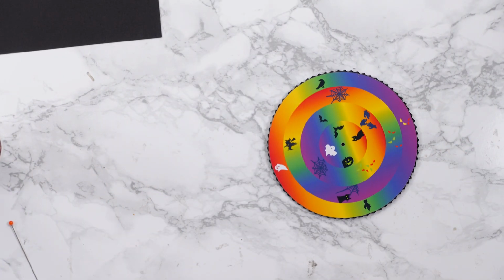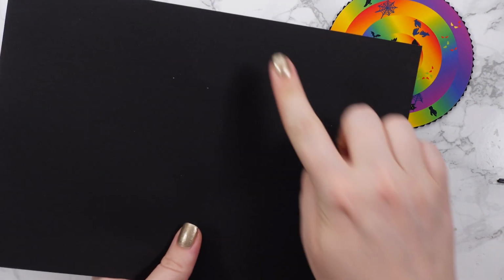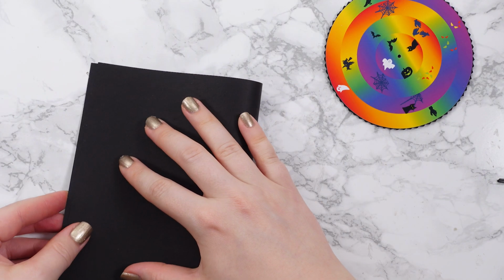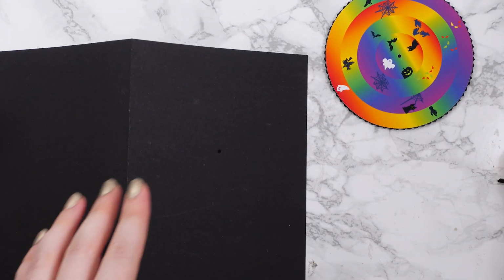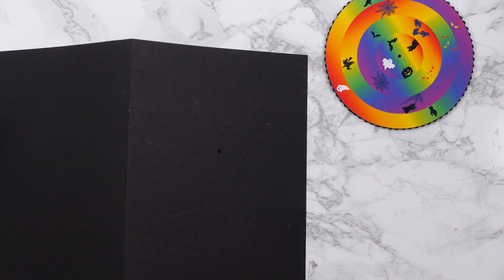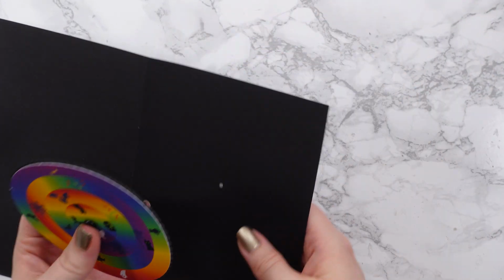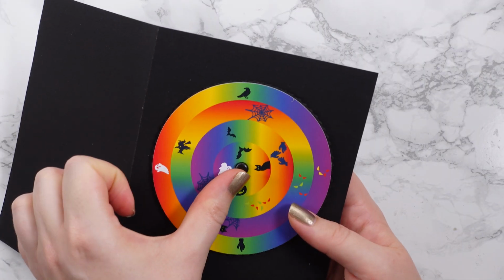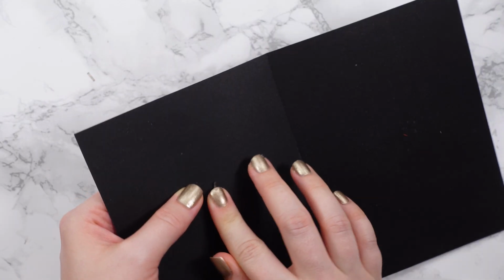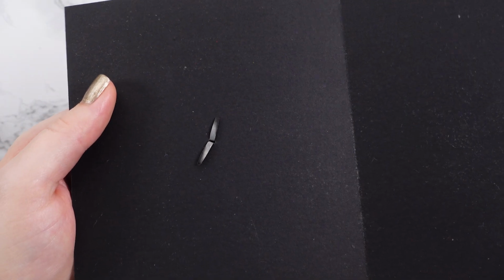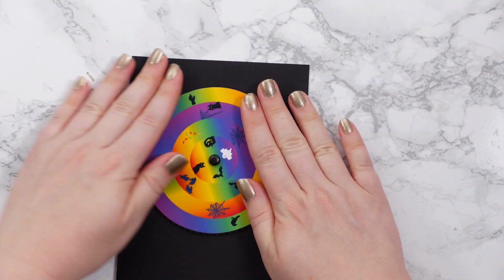Then take your split pen and get the front of the card. I'm going to fold it down the score line. And then the front of the card is the one with the teeny tiny hole cut out of it. Take your split pen and go through the hole in the middle of the circle. And then also go through the hole in the front of the card. Turn it so you're looking at the inside and open up the legs on your split pen like that. Now we'll hold that in place and you can see your wheel turns around beautifully.